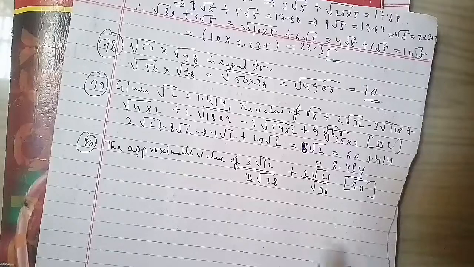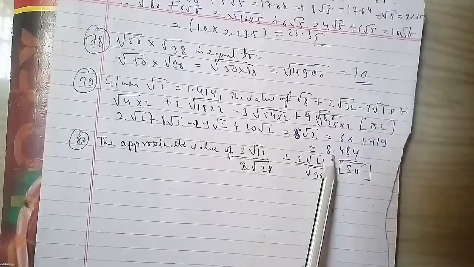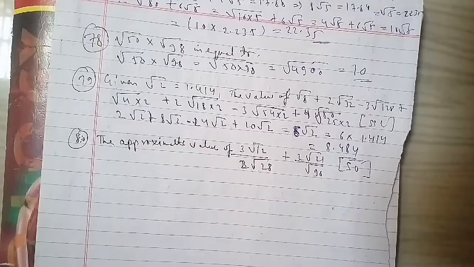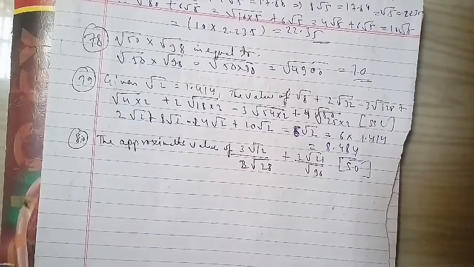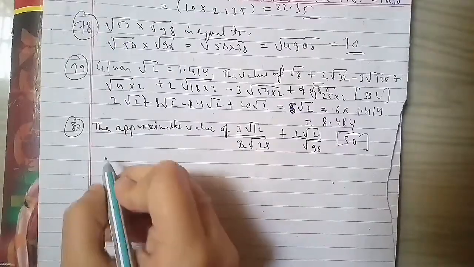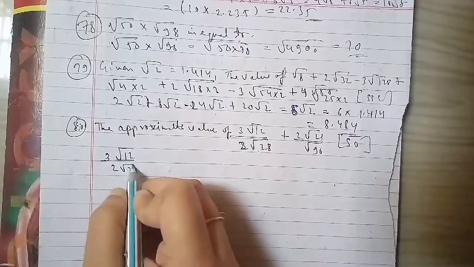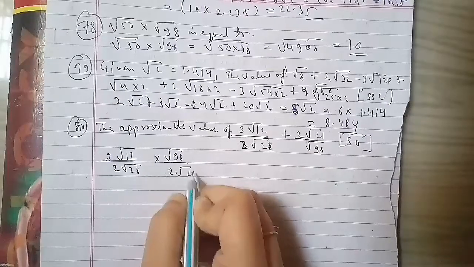Then we have 21 under root 6 upon 4 under root 7 into 21. We cancel it out like 6 and 7, then 2 ones are 2 and 2 3s are 6, and 3 7s are 21, and 4 into under root 7 into under root 21. So we'll get 21 under root 6 upon 28 under root 3.